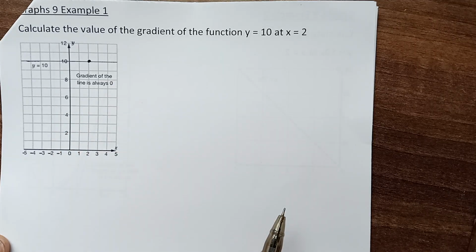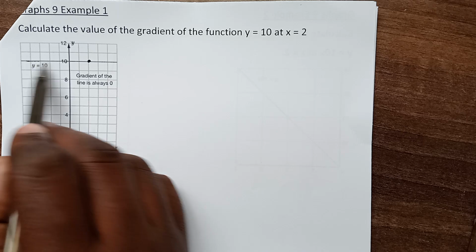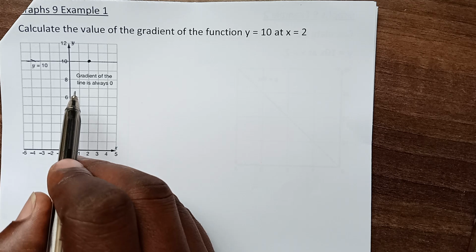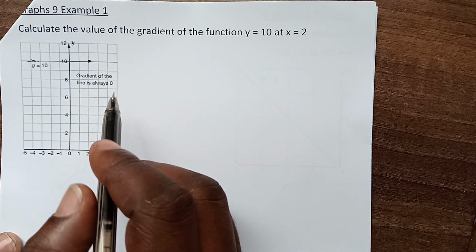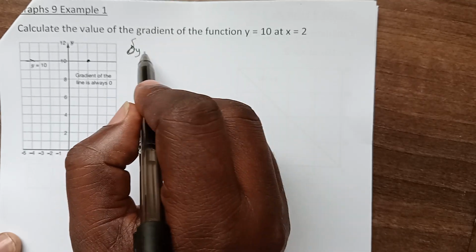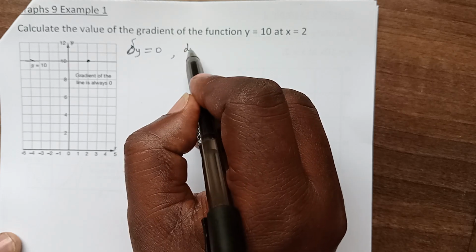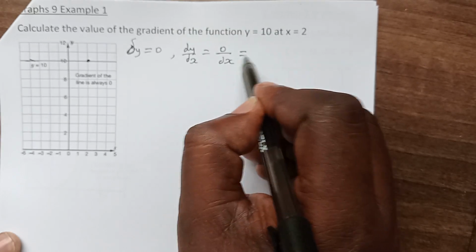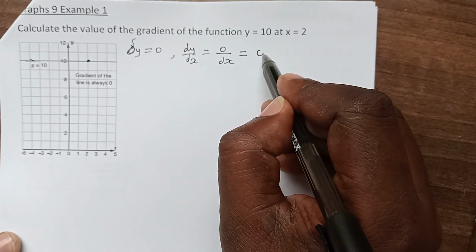A horizontal line has no gradient because there is no rise despite the fact that we could be having a run. There is no change in y. Even if we have a change in x, the x is changing, but since we are not rising, we are not going down, there is no change in y. And therefore, when the change in y, when the delta in y is 0, then the dy dx becomes 0 over the change in x, and 0 divided by anything is actually 0.